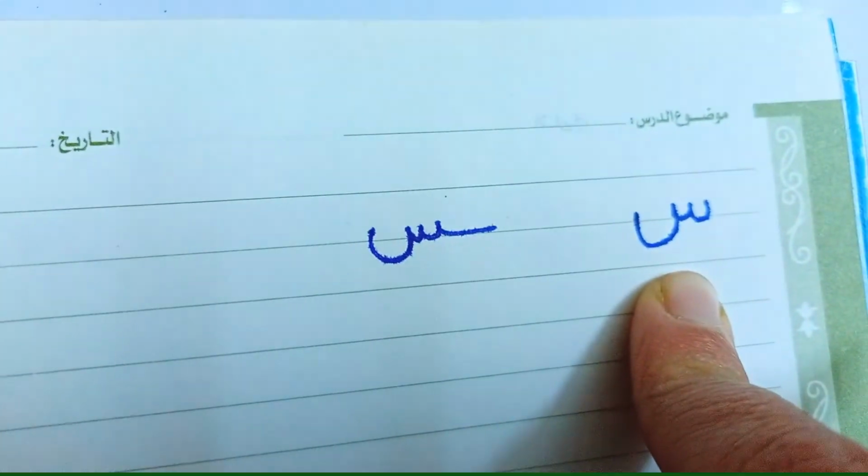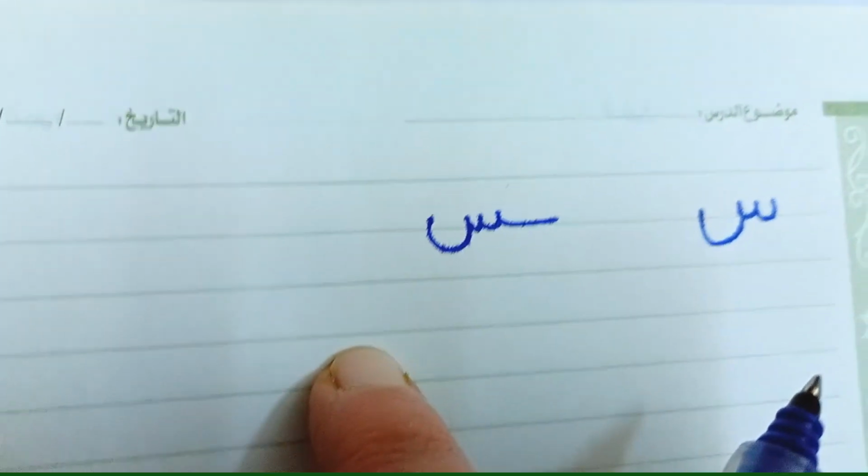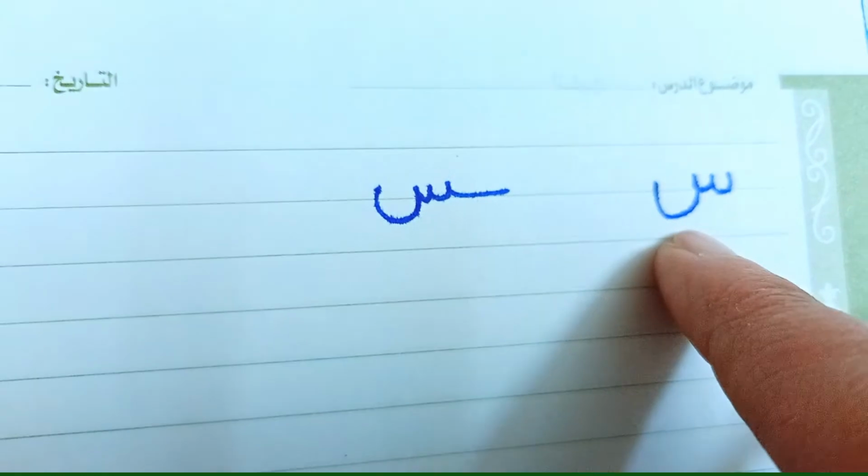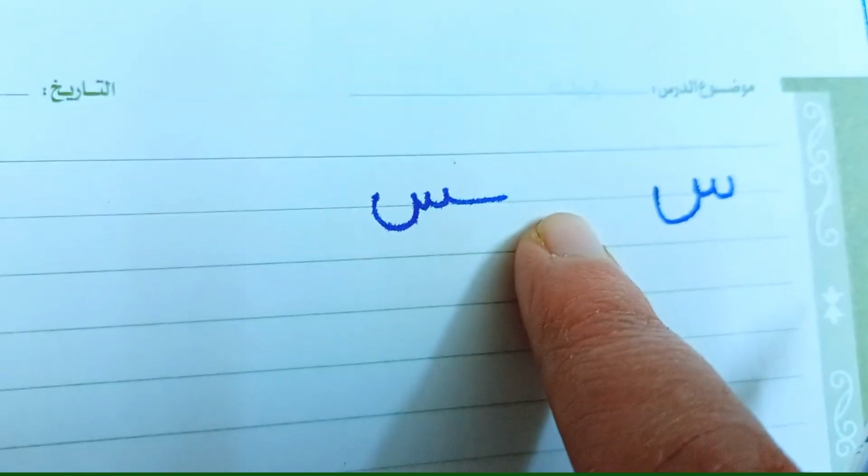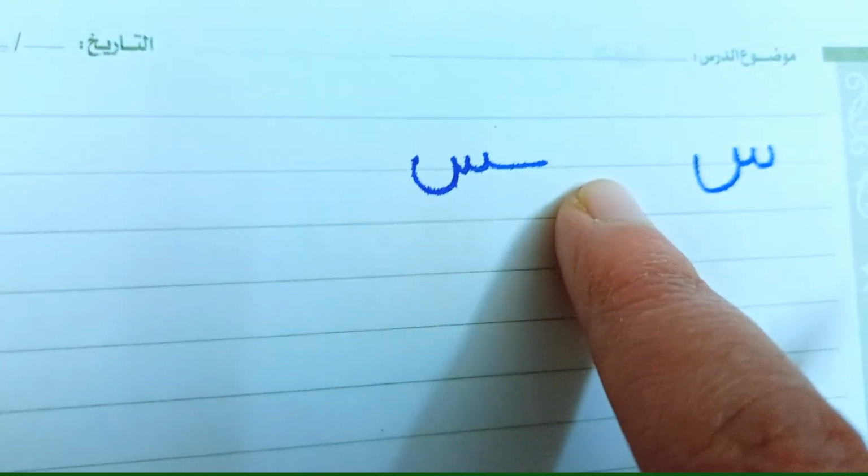Note that the letter Sin, when it is separate or at the end of the word, its two semicircles are on the line and the big semicircle, most of it is below the line. In this way.